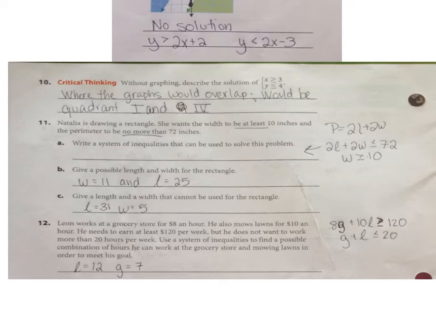You could have more values besides 11 and 25. It just has to be greater than 10 or equal to 10, and then you plug it back in to find out what the corresponding length would be. A length and width that couldn't be used would be any width that's less than 10, so I chose 5. And then plugging that 5 in would give me 31 for the length.